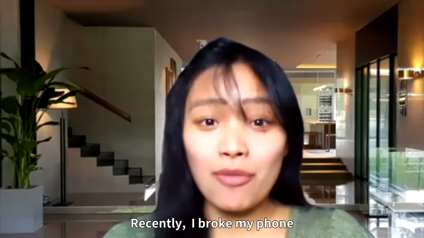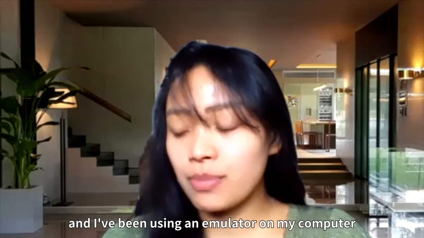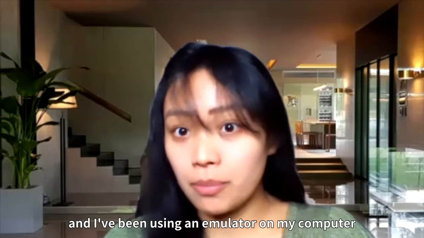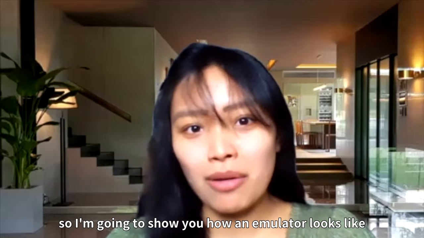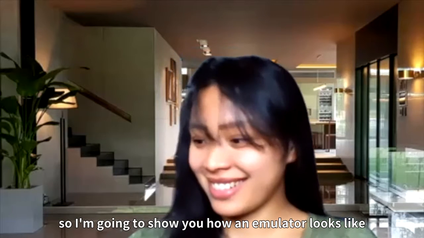Recently, I broke my phone and I've been using an emulator on my computer since then. So, I'm gonna show you how an emulator looks like.